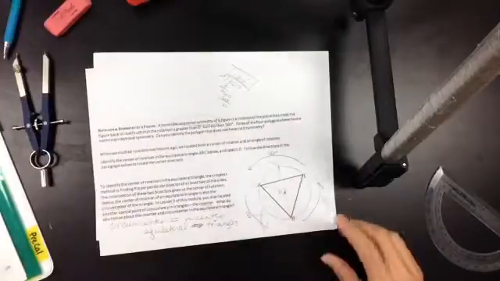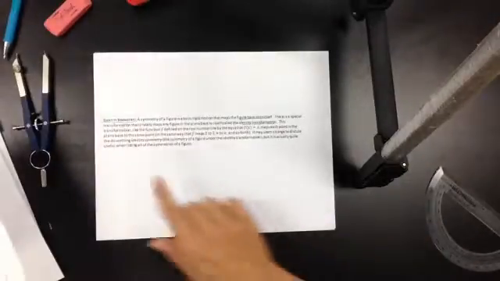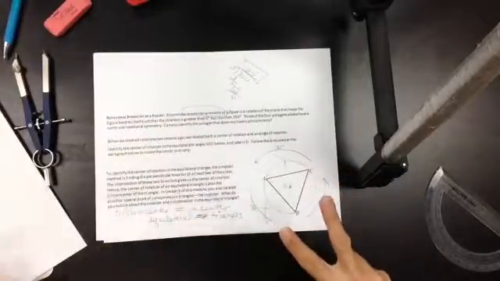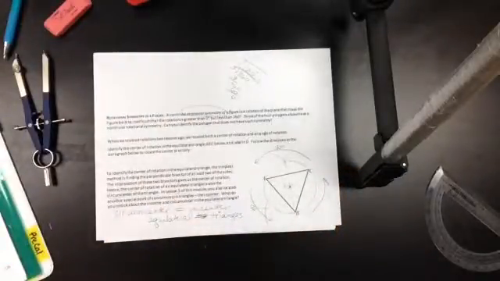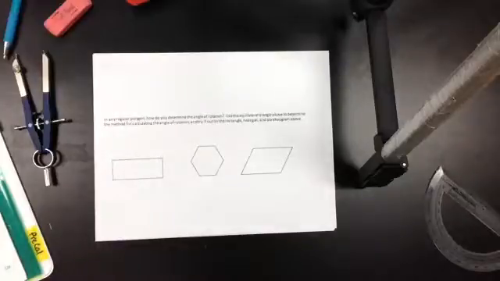So 360 got it back onto itself, but we can do the trivial rotations, the trivial symmetry, to get each piece onto itself twice before we go back onto itself, which is the identity. Okay? In any regular polygon, how do you determine the angle of rotation? So we just did the equilateral triangle to determine the method for calculating the angle of rotation. So let's try it out on the rectangle, hexagon, and parallelogram above.